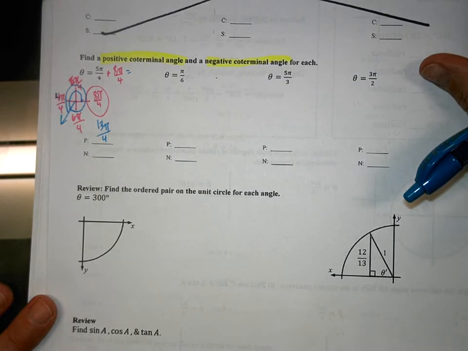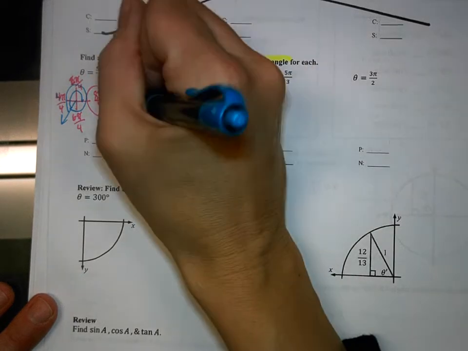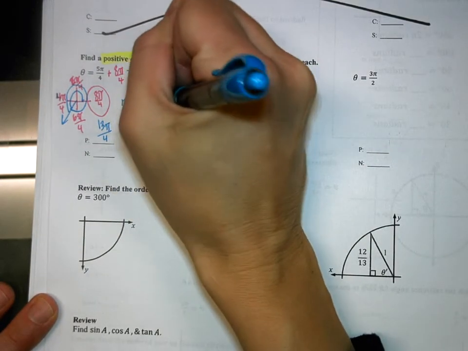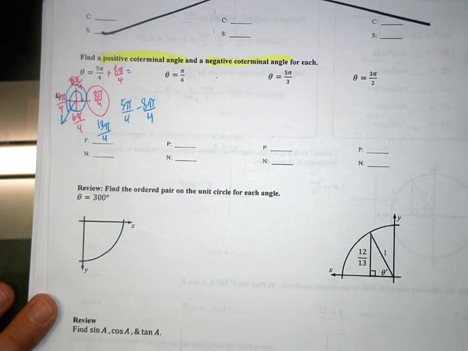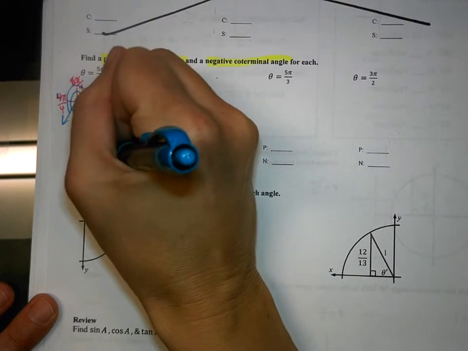What would I do to get the negative coterminal angle? Subtract 8 pi over 4. Exactly. 5 pi over 4 minus 8 pi over 4. And what do you get? That's it. Negative 3 pi over 4.